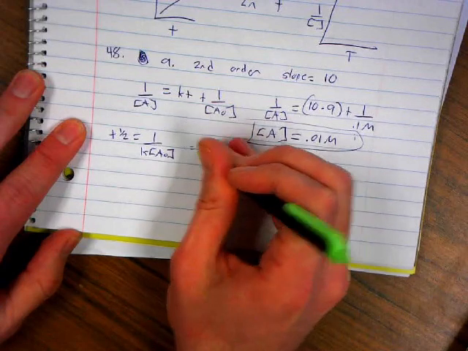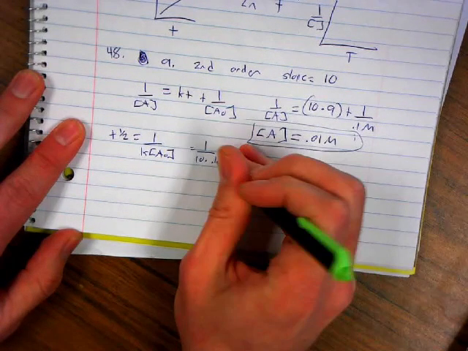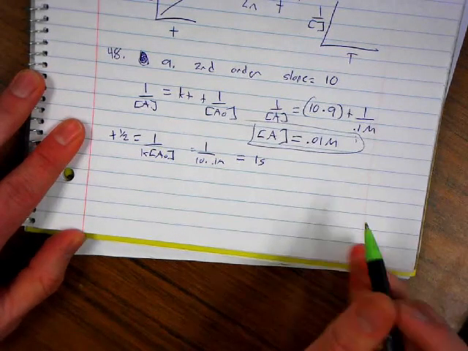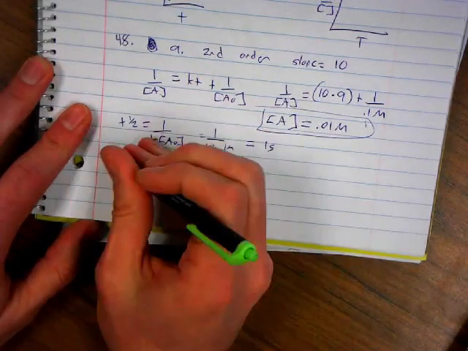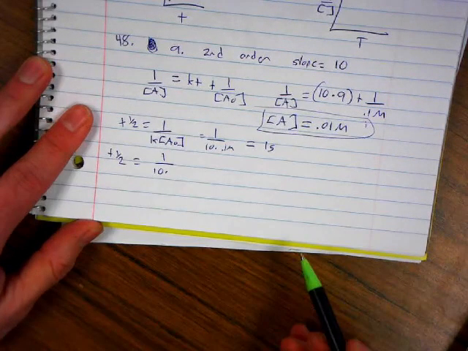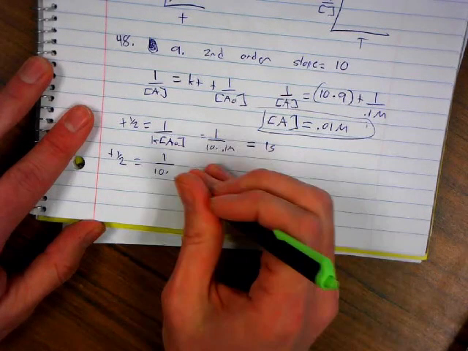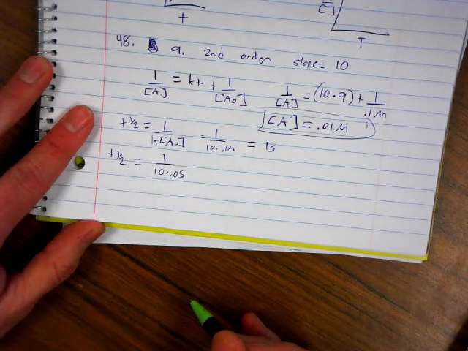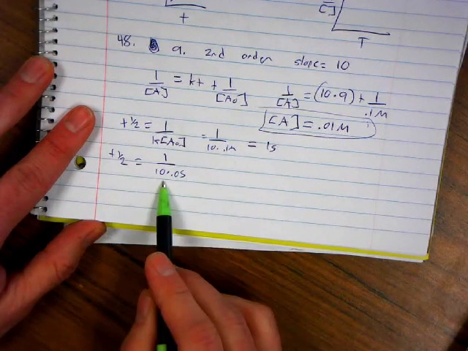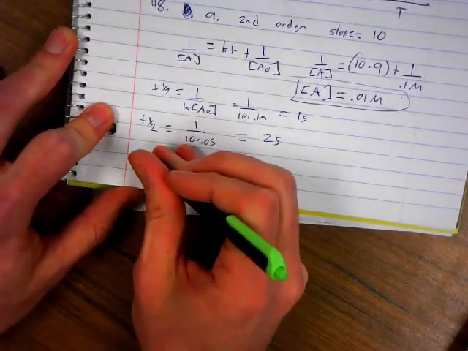Then, what are the first 3 half-lives for this experiment? So now I've got to go into my half-life equation. t1/2 is equal to 1 over k times the concentration of A naught, which is 1 over 10 times my A naught of 0.1 molar. So the first half-life is 1 second.